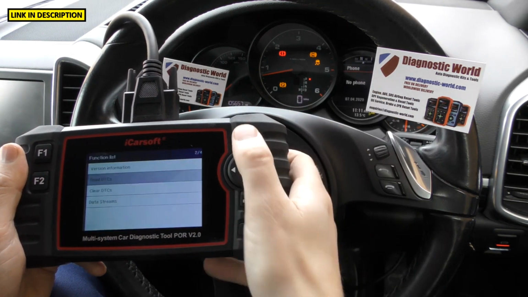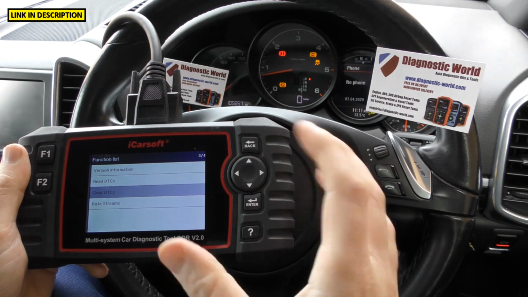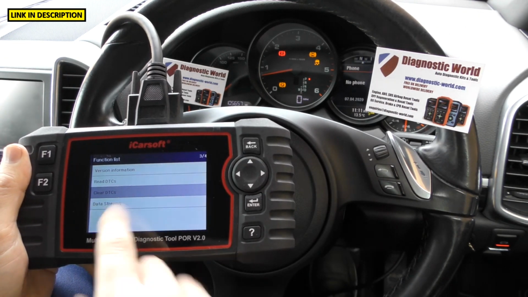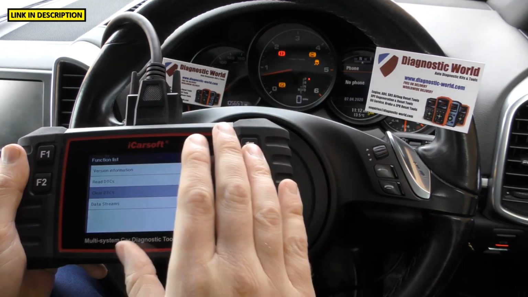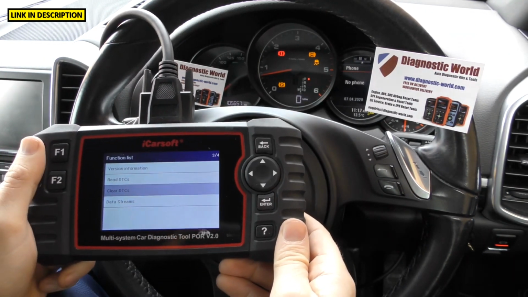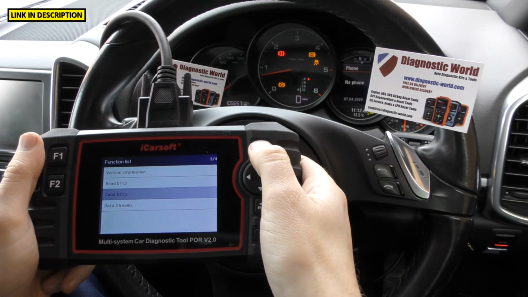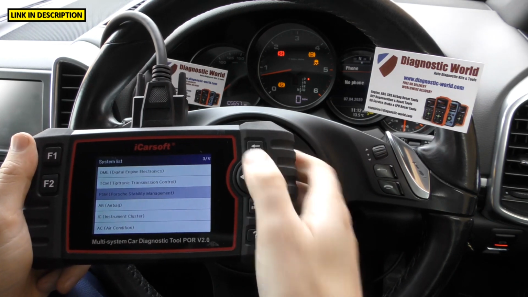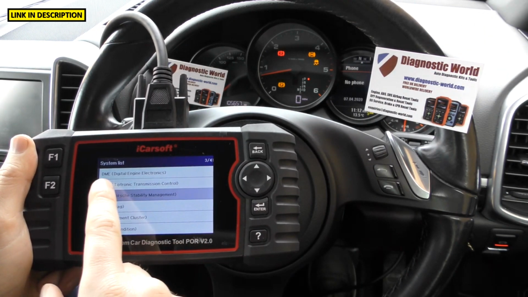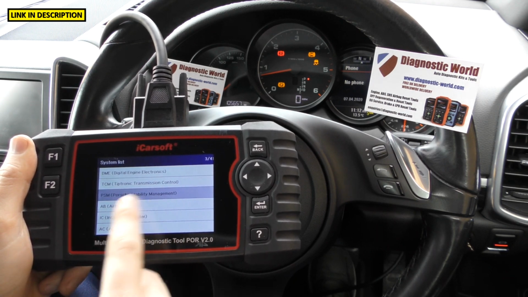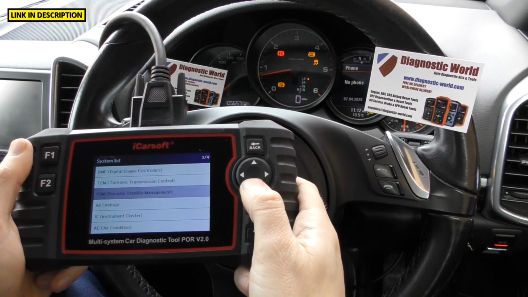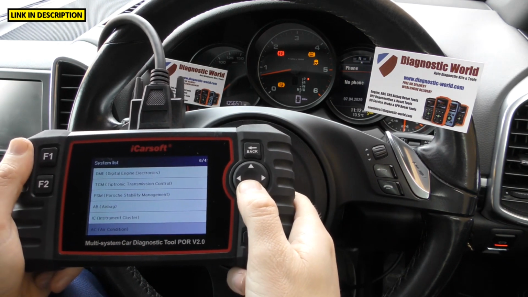Once we've come into fixing the part, we just click on to clear DTCs, and that will get rid of all of the warning lights from the dashboard and the fault codes from the diagnostic tool itself. So that's how you would diagnose, say for example, a PSM fault. DME is the engine, Tiptronic, gearbox, airbags, instrument clusters. You know, I'll go through now and show you all of the systems.